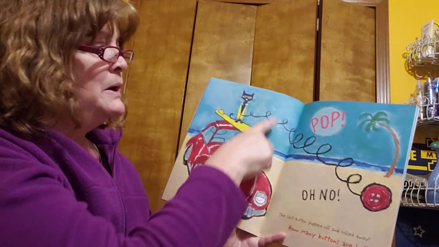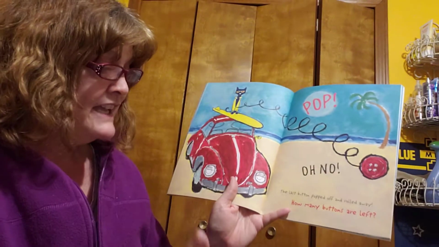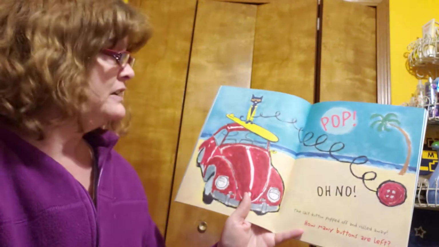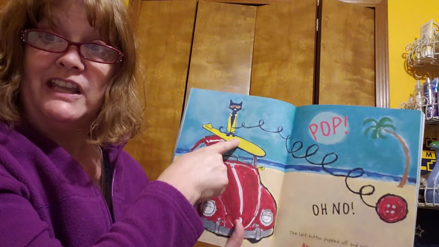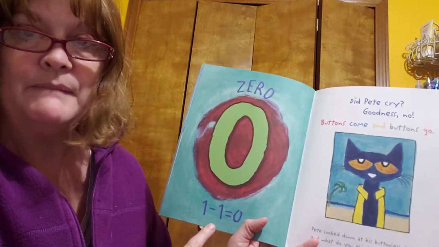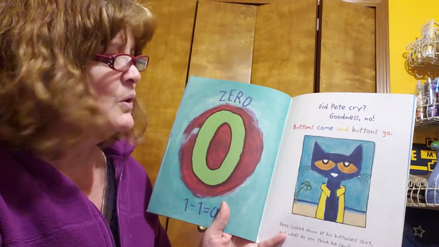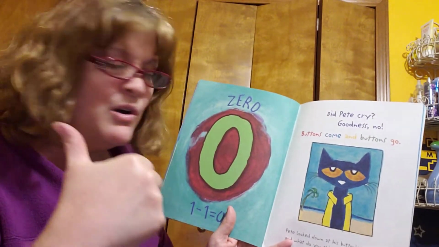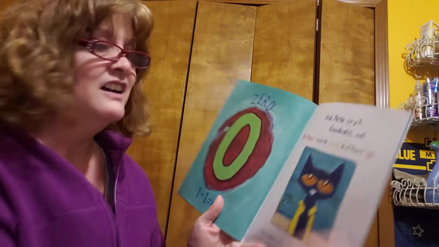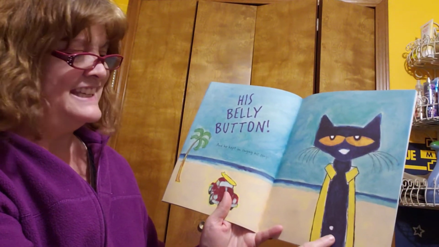And then look at this. Boing, pop. Oh, no. The last button popped off and rolled away. So how many buttons does Pete have left? There's our hint. What do you think? 0. 1 minus 1 is 0. Did Pete cry? Goodness, no. Buttons come and buttons go. Pete looked down at his buttonless shirt, and what do you think he saw? His belly button. And he kept on singing his song.